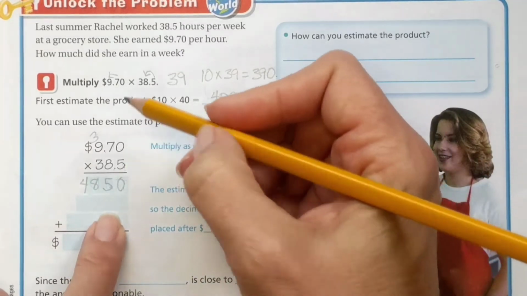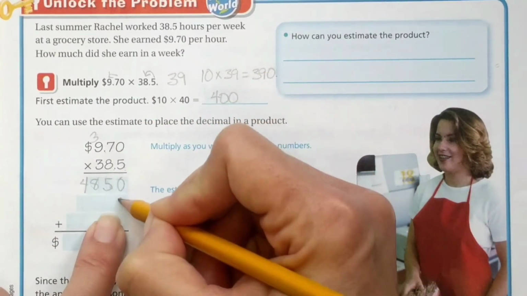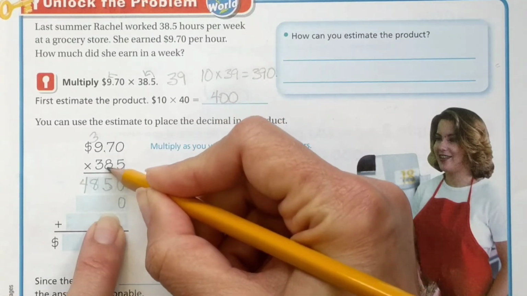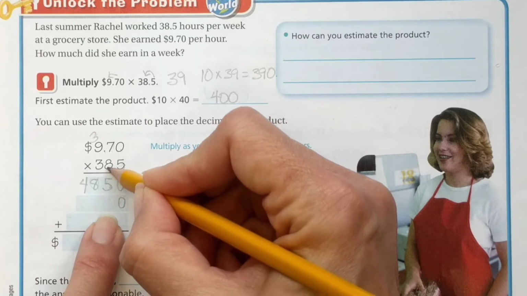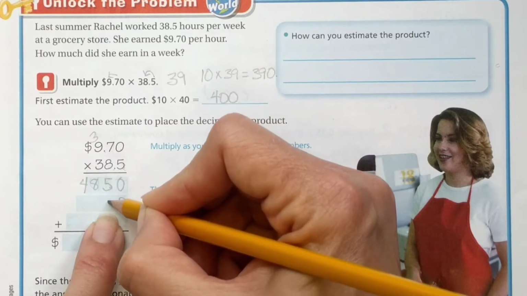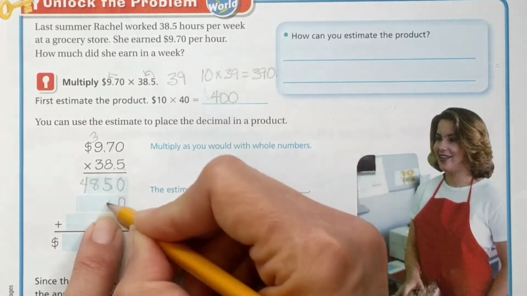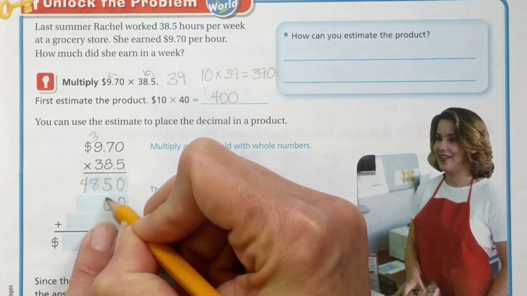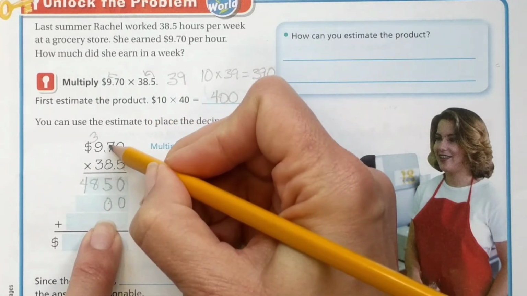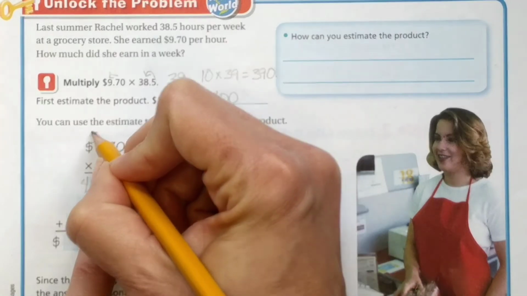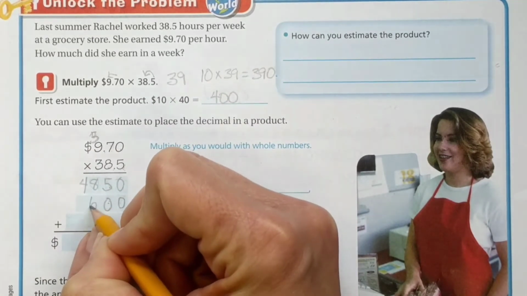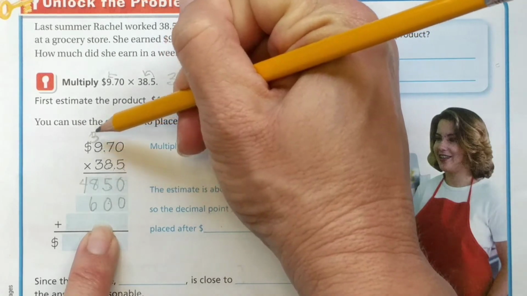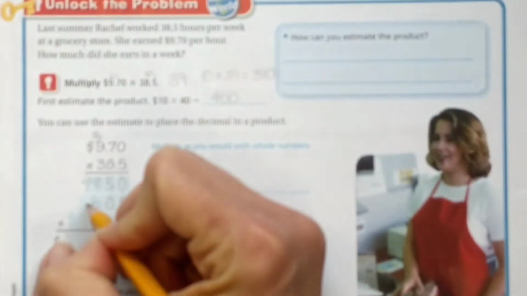All right. Now I'm going to put a placeholder 0 right here because I'm not multiplying by the 5's place anymore. I'm multiplying by this 8's place instead. So my first number should come straight below the 8. 8 times 0 is 0. 8 times 7 is 56. Regroup the 5, write down the 6. 8 times 9 is 72, plus 5 more is 77.